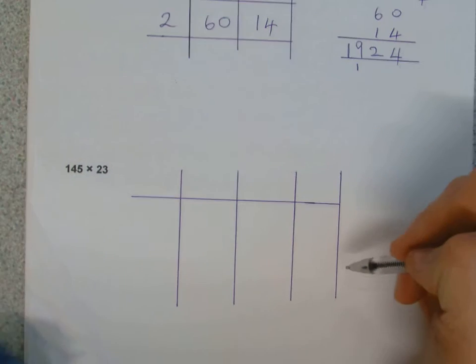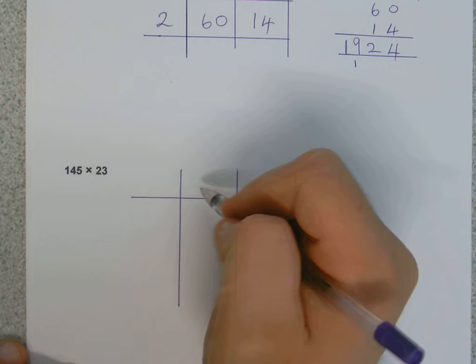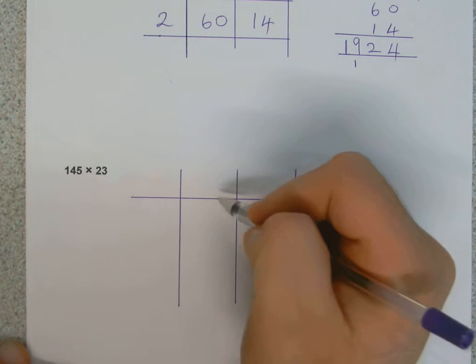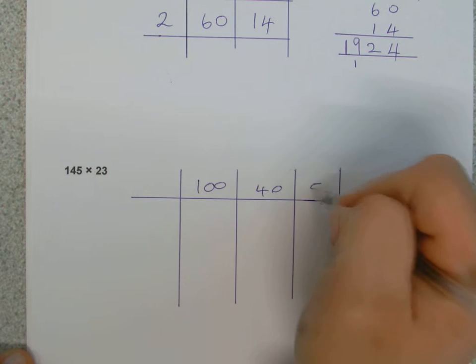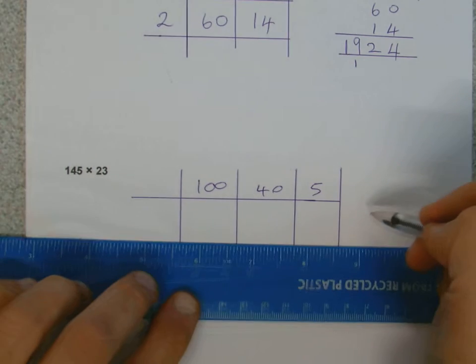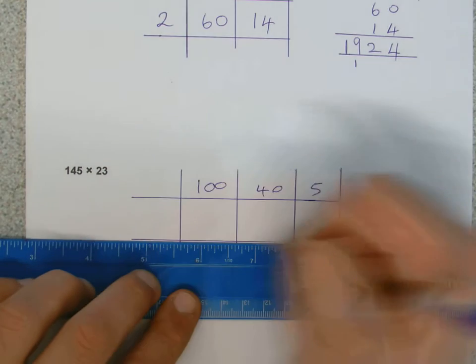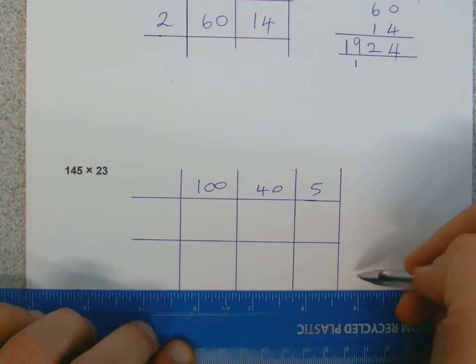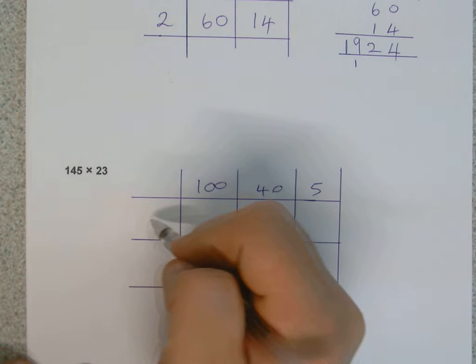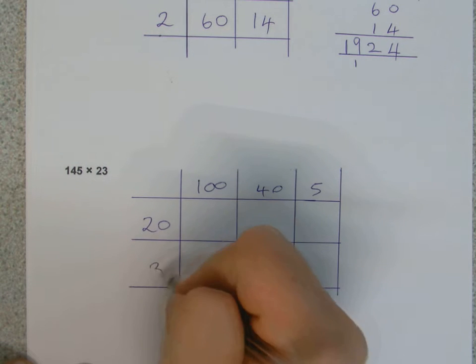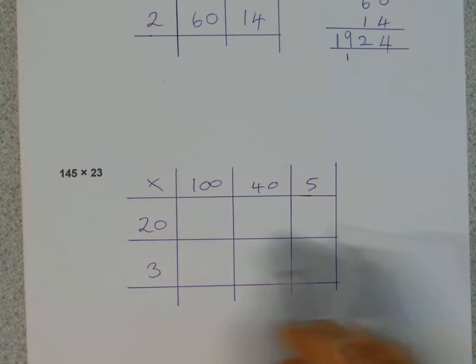It's going to have 3 columns. Along here then I'm going to partition 145. That would be 100, 40 and 5. And I'm going to have the rows along here. So that will help me partition 23 into 20 and 3. And we're going to multiply these. So this time we've got 6 boxes to fill in.